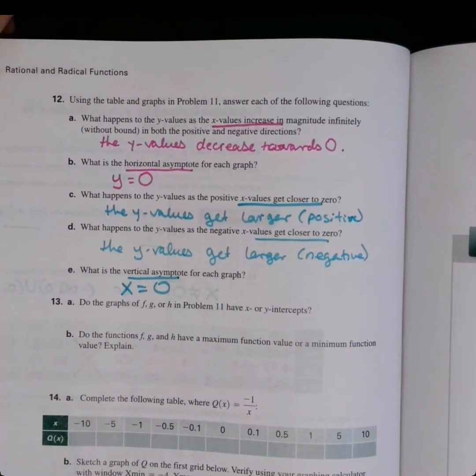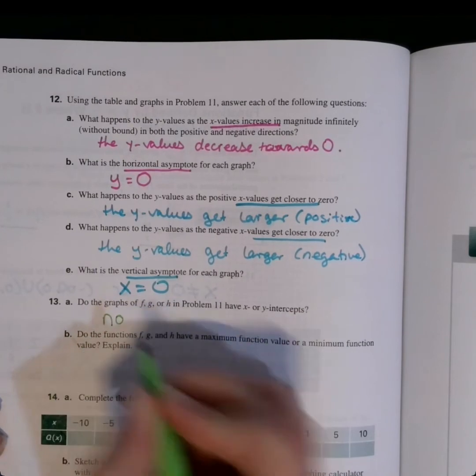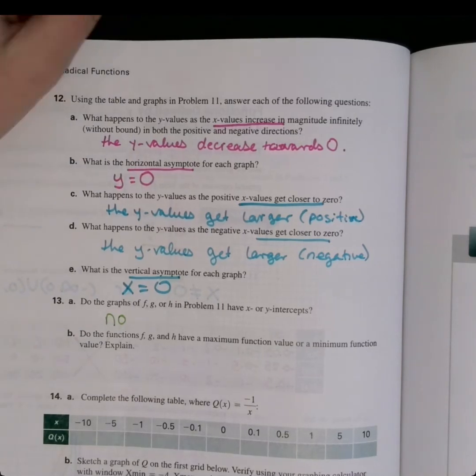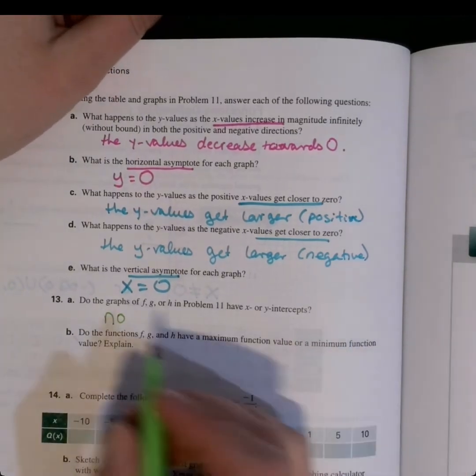Do the graphs have x or y intercepts? No, they do not, because the x-axis and the y-axis are both asymptotes. You're not going to be crossing them in these situations. Do the functions have a minimum value or a maximum value?